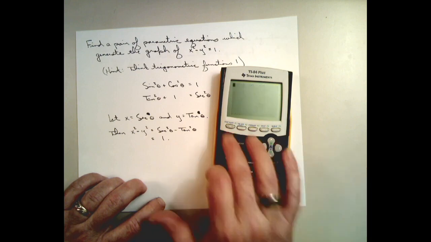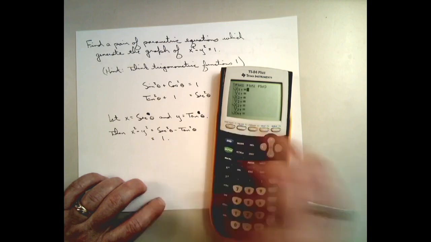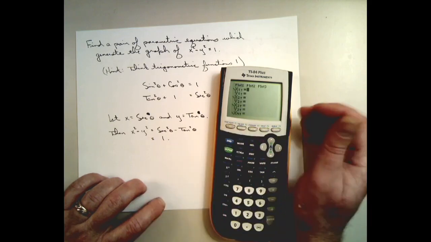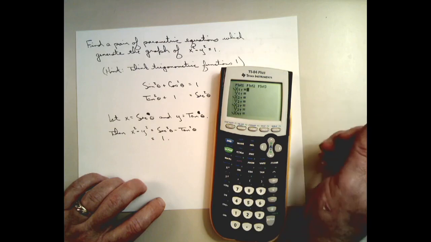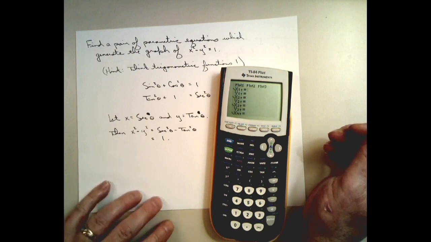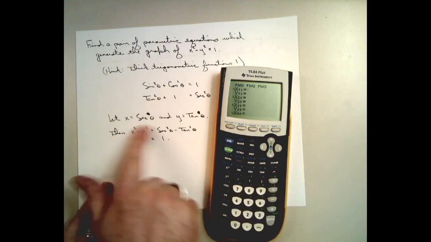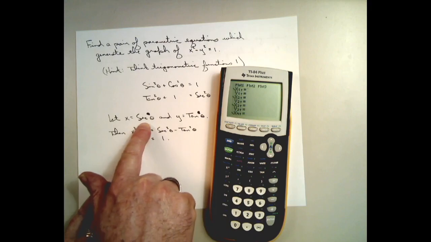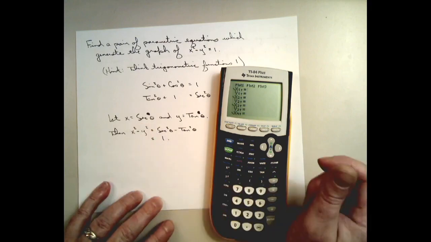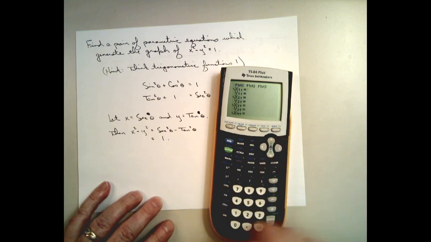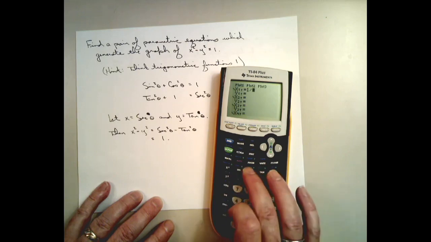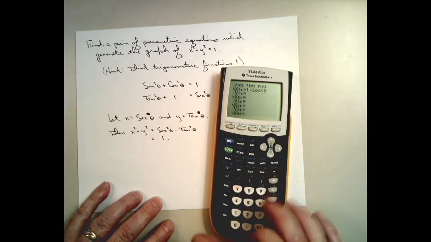Quit out of that. And now let's go back to our y equals key. And notice how it's changed. Now, instead of just having y equals something, we have an x and a y equals something. And that's because it's expecting a pair of parametric equations, one for x, one for y. So let's go ahead and type in what we did here. Let's see, x is secant theta. We don't have a secant key. That's 1 divided by cosine, isn't it? So I'll do 1 divided by cosine of theta.